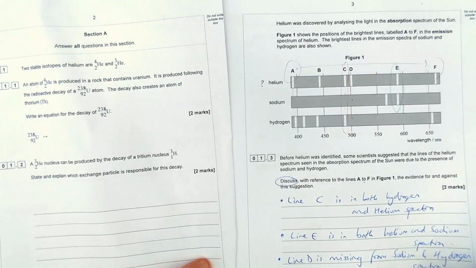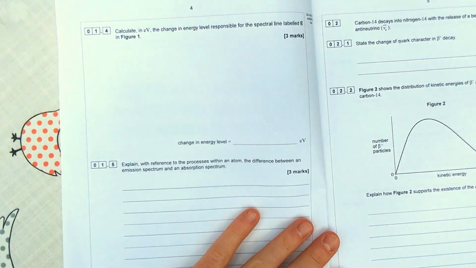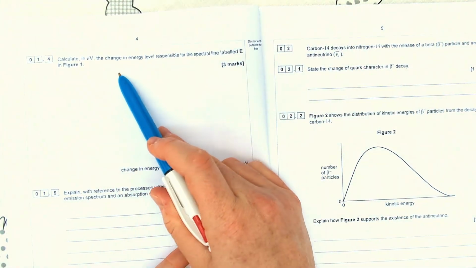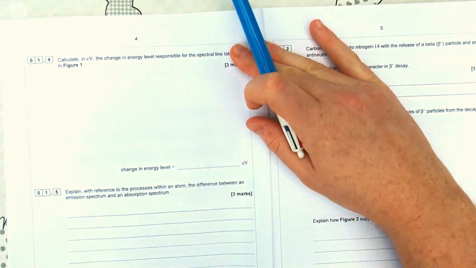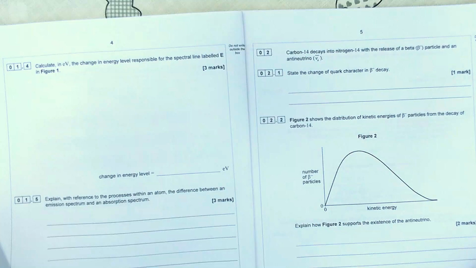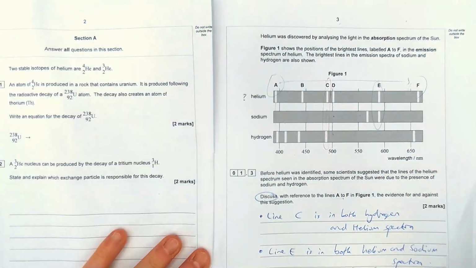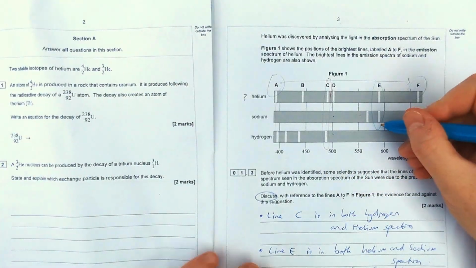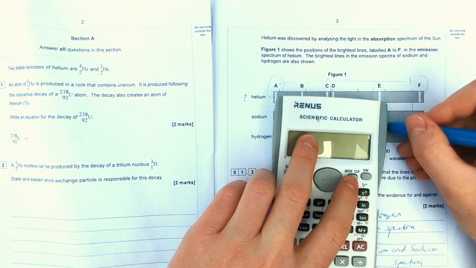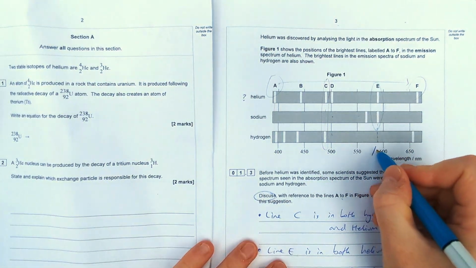Okay, over the page. Next we've got a calculation question. We're trying to calculate, in electron volts, the change in energy level responsible for the spectral line labelled E. So I'm going to have to flick back a little bit to find E, so we can work something out. The only numerical information on this diagram is the wavelength. So if you get yourself a ruler, and I'll give you my calculator quickly here, you've got to figure out what wavelength E occurs at.